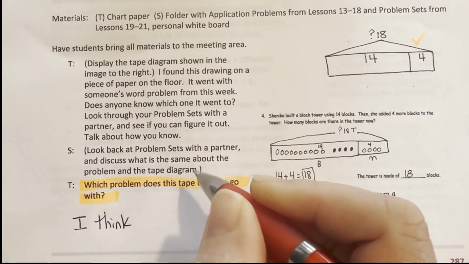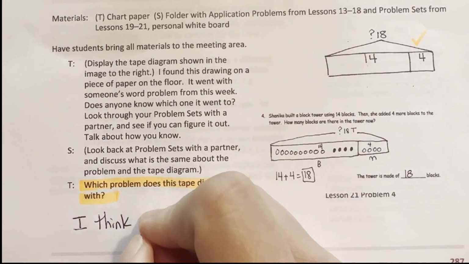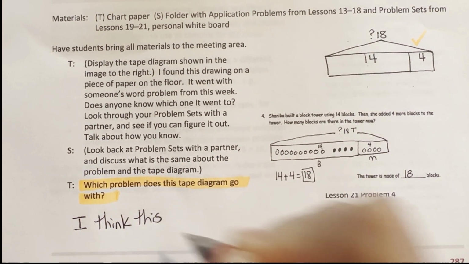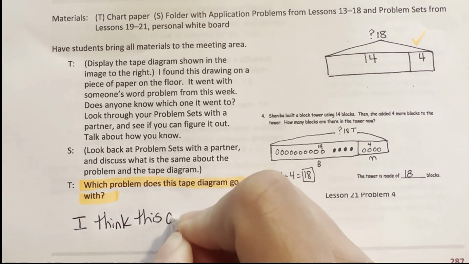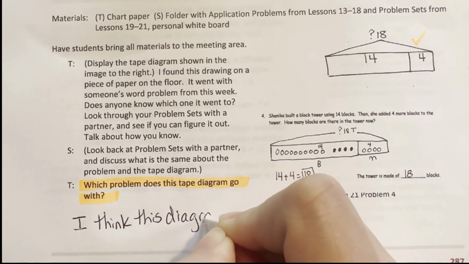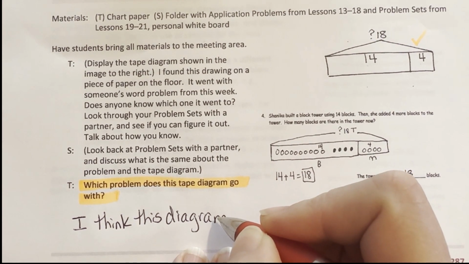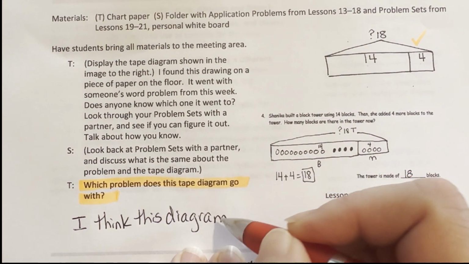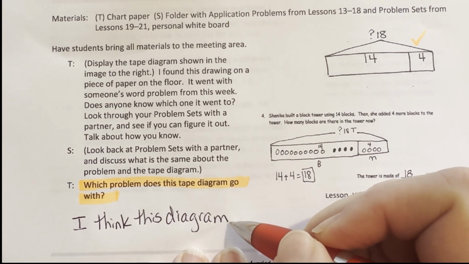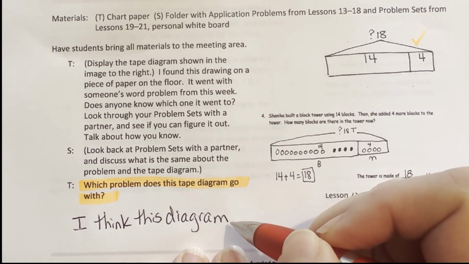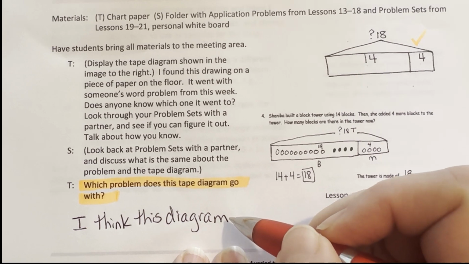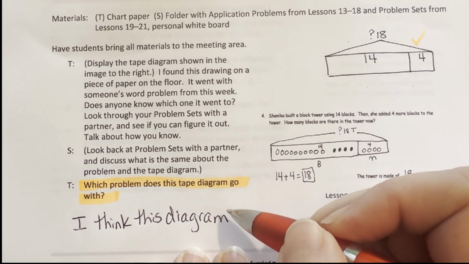I think this diagram, one thing I notice, I'll finish my sentence in a second because it just popped in my head. One thing I notice here is that the vocabulary is inconsistent. So you want to be careful of that while you're working.